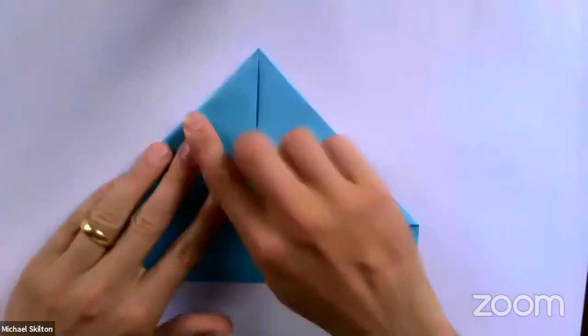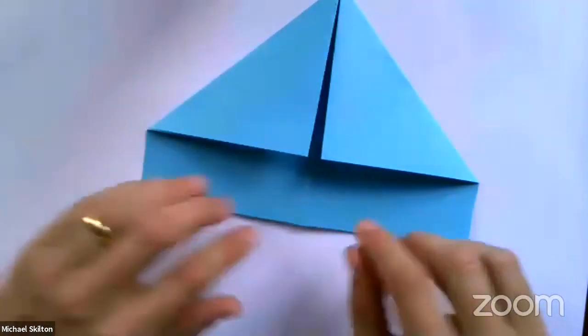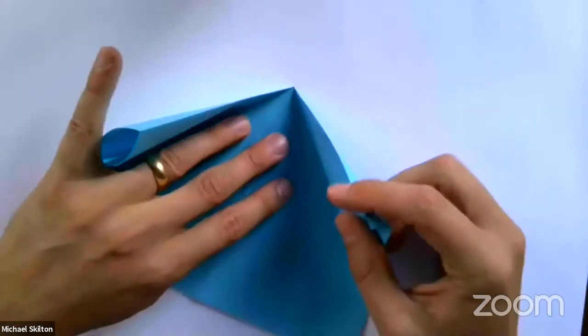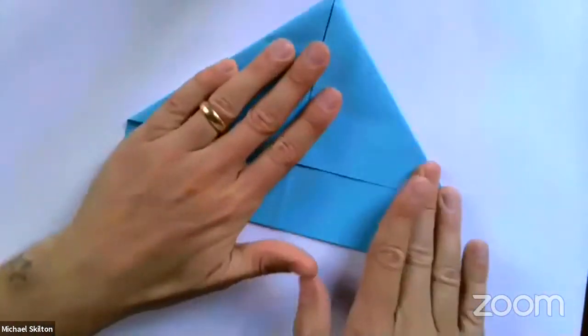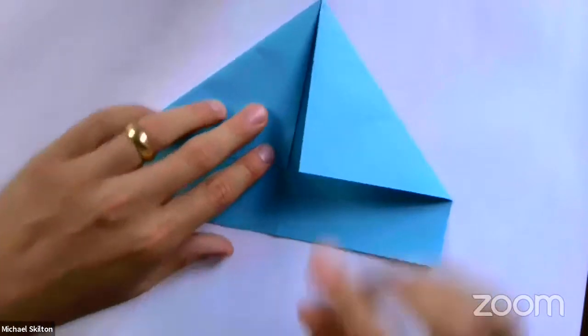I've never made a boat before, actually, so hold on to these and see if you can get them to actually float and see if they actually go anywhere for you guys, okay? So just to recap, guys, I've just taken the top corners that are folded, so not the open bottom section, but the top that's been folded, and I've folded them down onto this line in the center, okay?